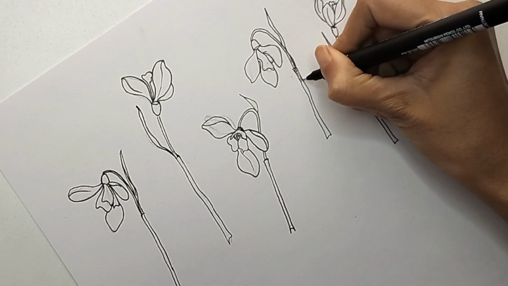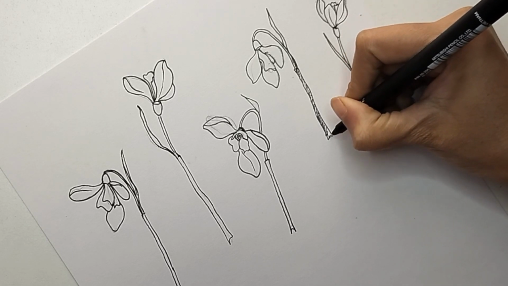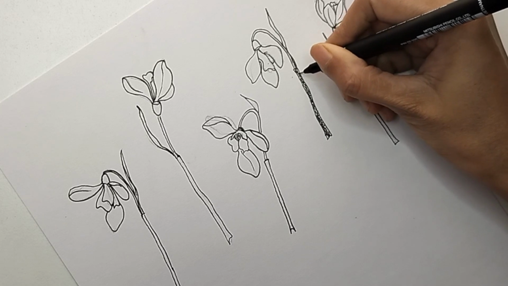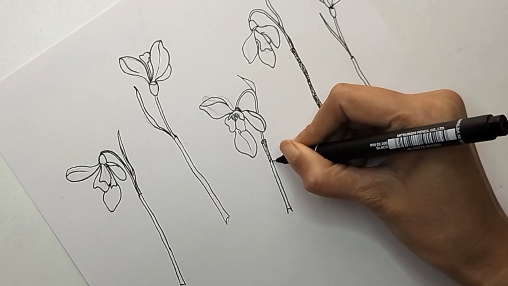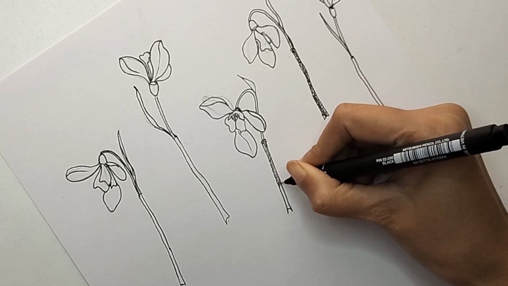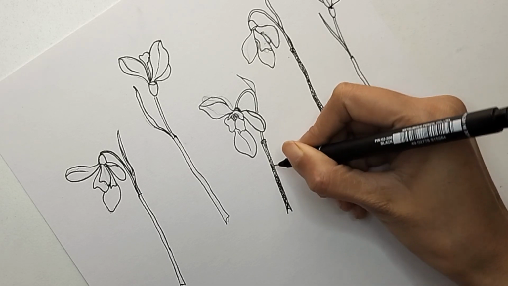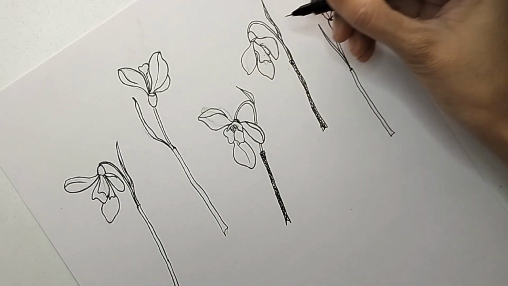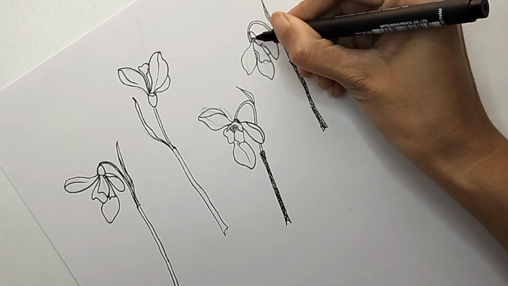But before that, we can do a little bit of extra shading and detailing. So for the thicker stem, I'm doing some cross hatching. Cross hatching means creating parallel lines and then cross lines. So the closer these lines are, the darker a shade you will get. So whenever you need a little darker shade in your drawing, you can do some cross hatching around that particular area. I'm doing the same thing for the base of the flower to make it a little darker, and I have kept the fine stem as is.